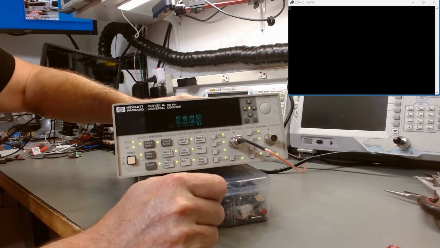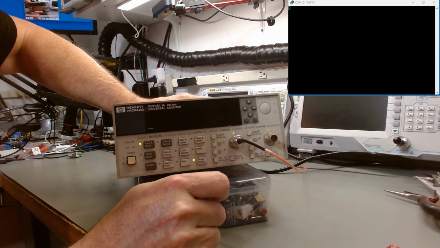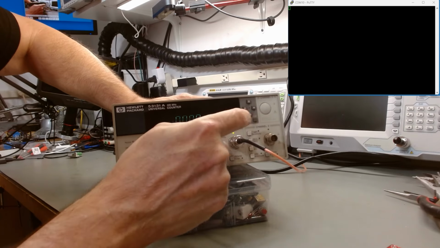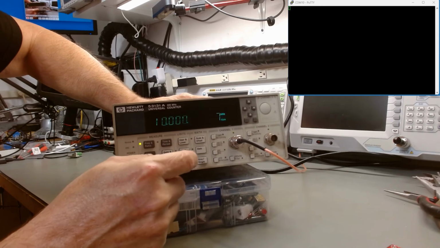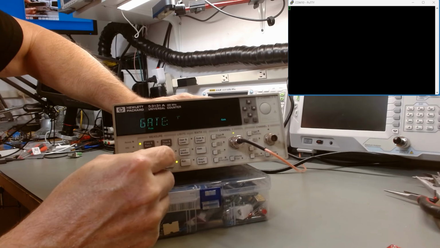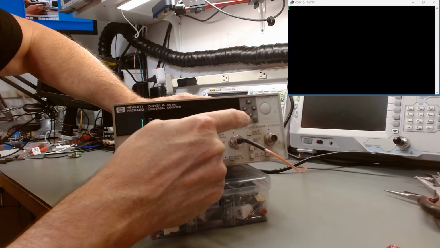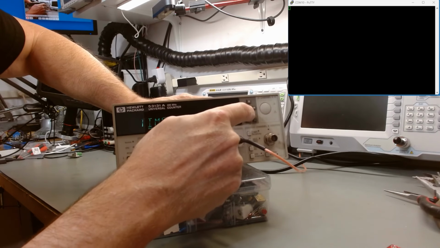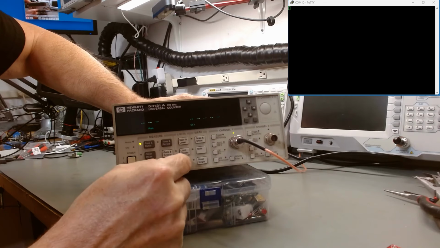Okay. Probably didn't accomplish anything. Let's set our gate speed up to 1 second. Okay.